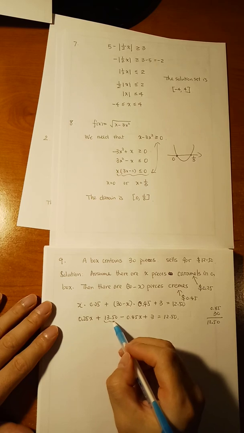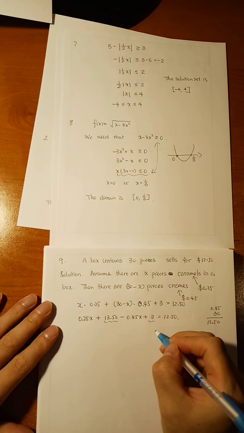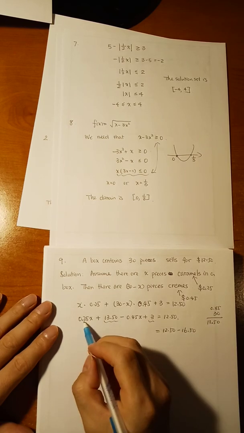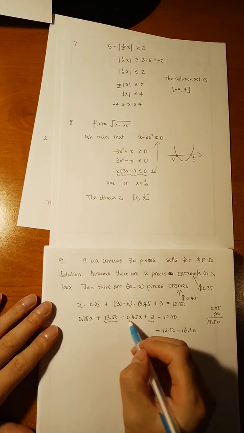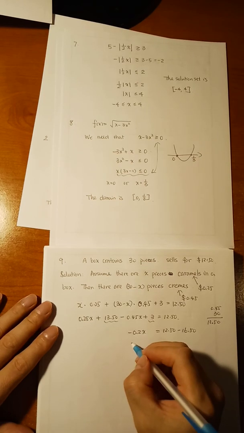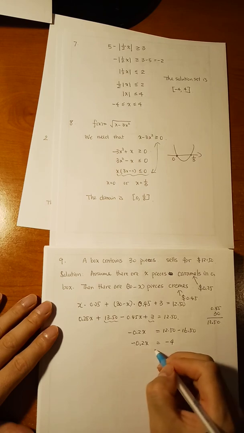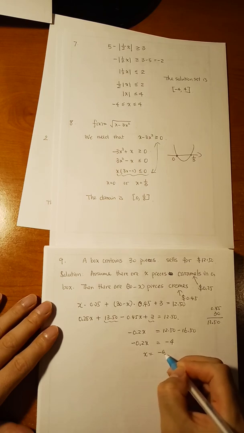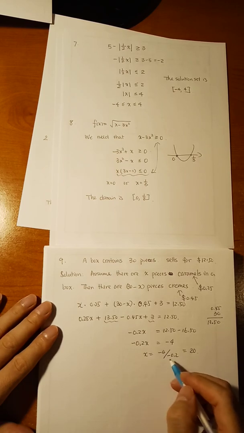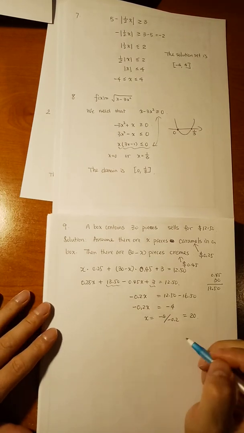So you move this, this is 16.5, to the right, so it's 12.5 minus 16.5. Here 25 cents x minus 45 cents x is minus 20 cents x. So negative 0.2x is equal to negative 4. So x is negative 4 over negative 0.2. That's exactly 20. First, the negatives cancel, then 4 over 0.2 is equal to 20.